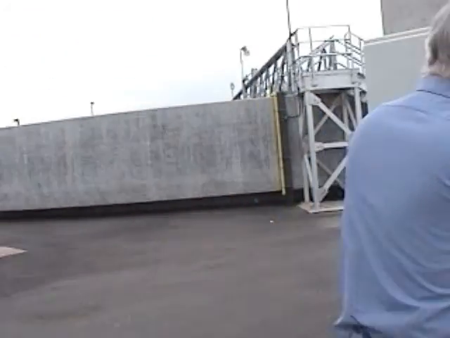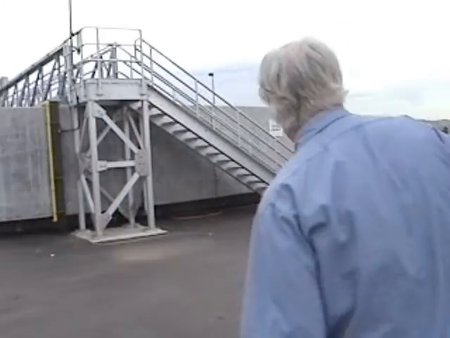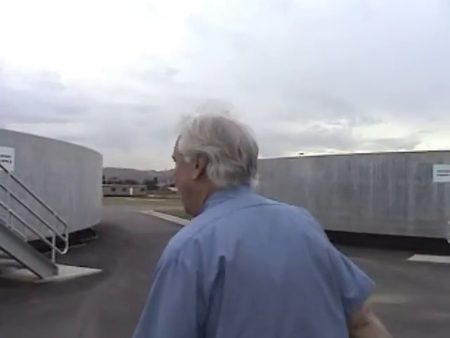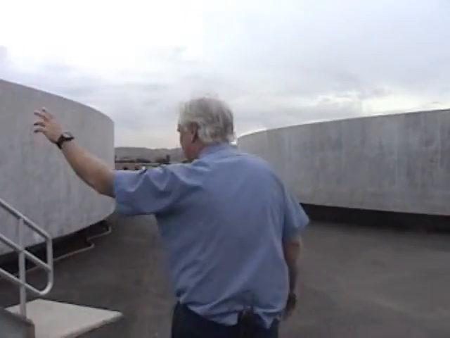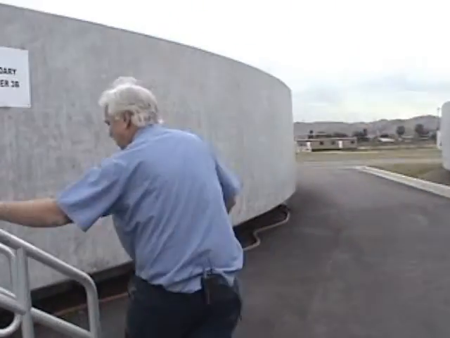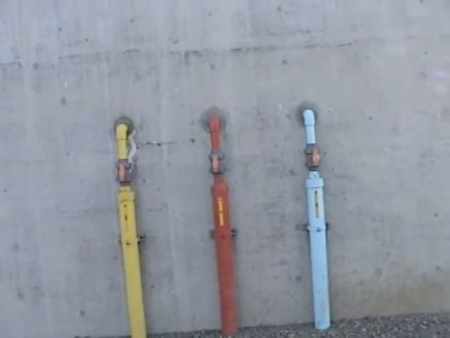But the way you'll know that you've got a problem with this tank is a high level alarm on the SCADA system, or if you're up here on the secondary clarifier and you see a lot of skimmings on the top, or a lot of foam on the top of the tank, you'll know that there's a problem there too.